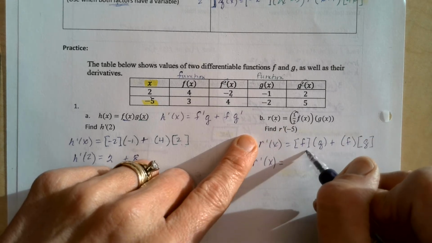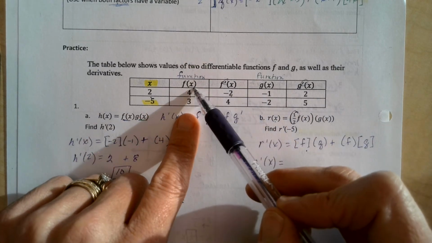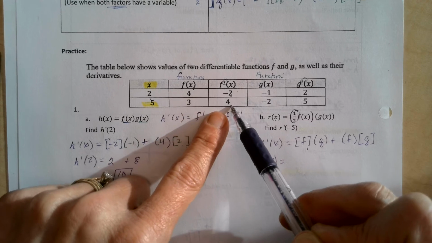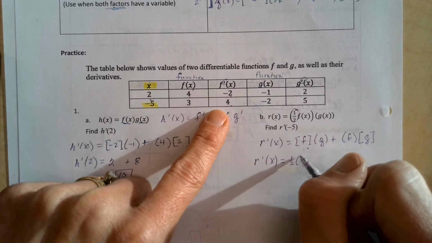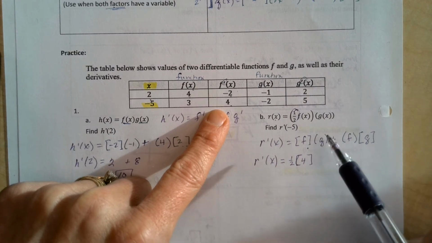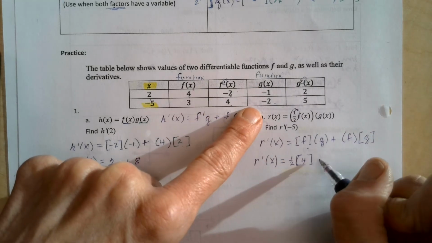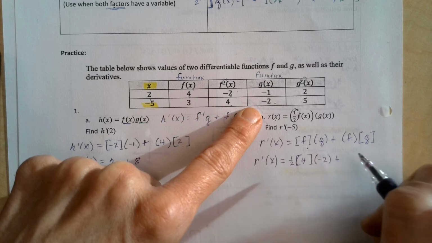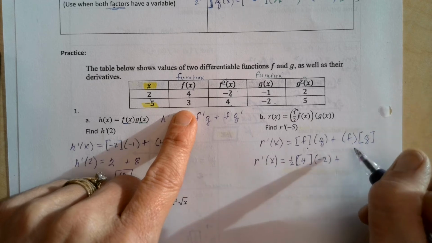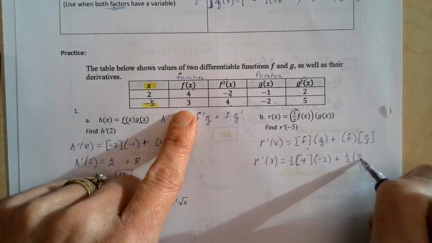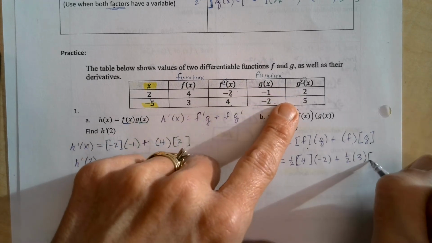When we take the derivative of f of x with an input of 5, that puts us here at 4. So I'm going to have 1/2 times 4. And my function for g at an input of negative 5 is going to be negative 2, plus my f function, which is going to be 1/2 of 3, and then my derivative of my g is going to be equal to 5.